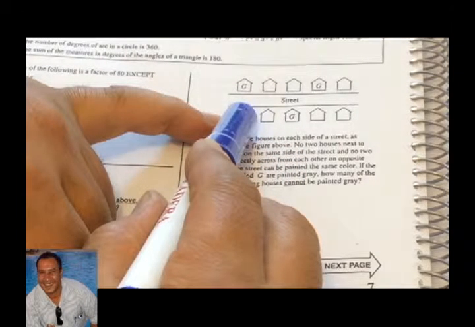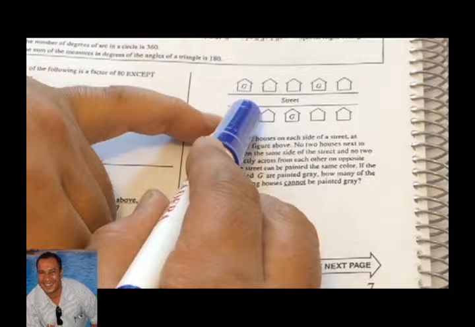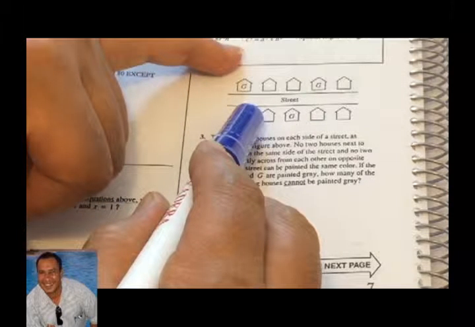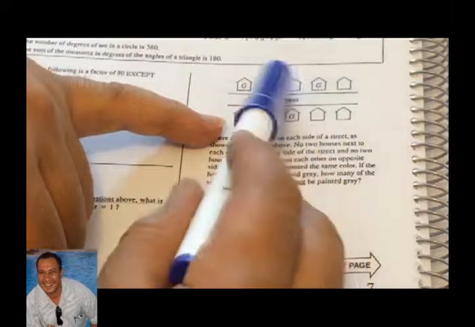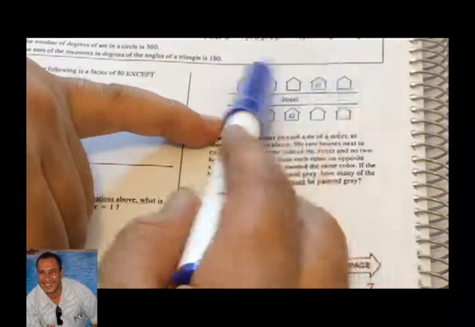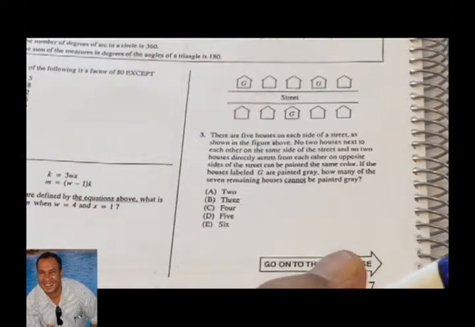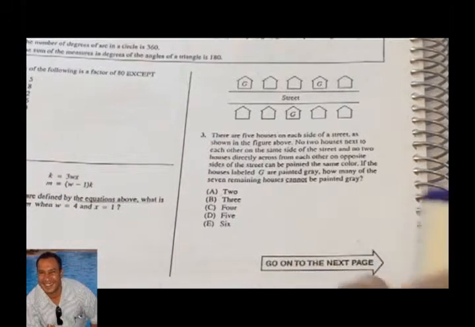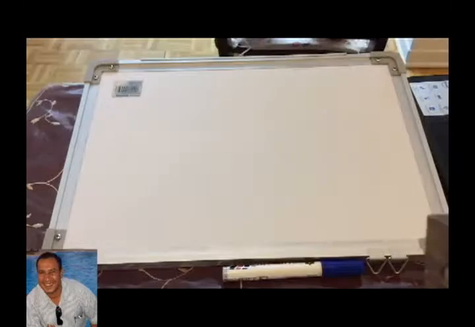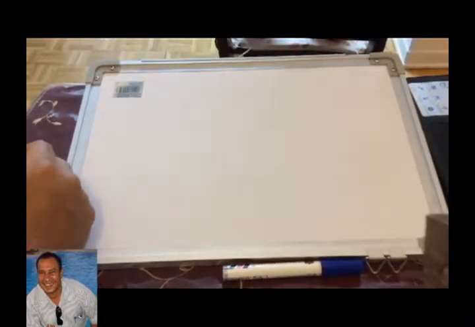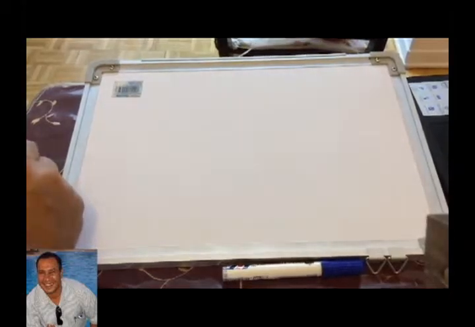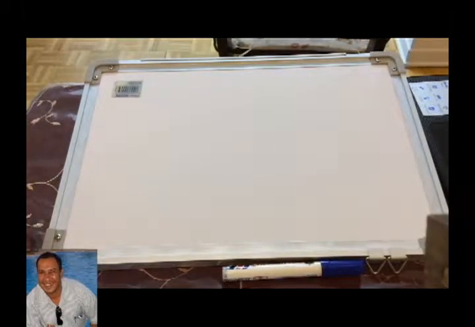House number 1 on this side cannot be painted gray. Why? Because it is opposite to a house that is painted gray. Now we have 3 on the top and 3 on the bottom. So the total number of houses that cannot be painted gray is 6. A total of 6 of the remaining 7 houses cannot be painted gray. So the answer to problem number 3 is 6, choice E.